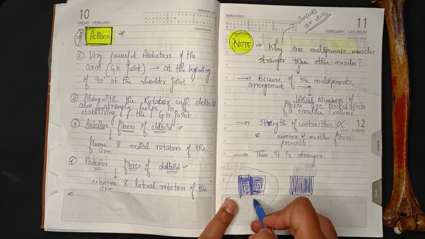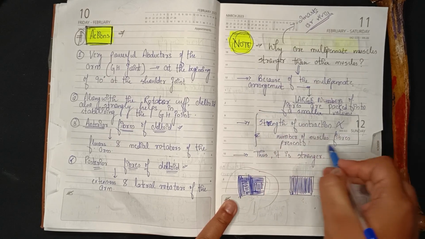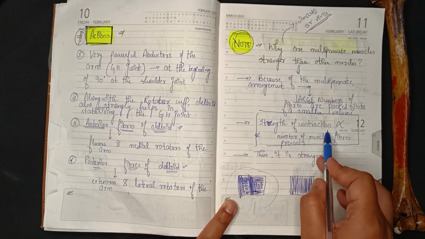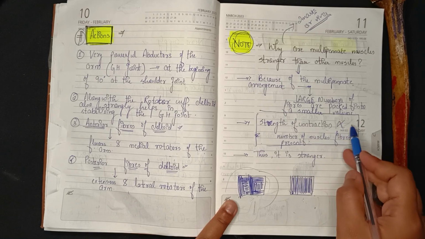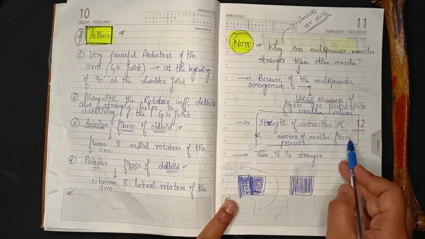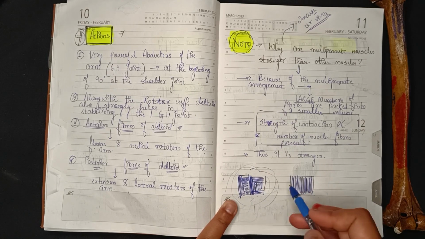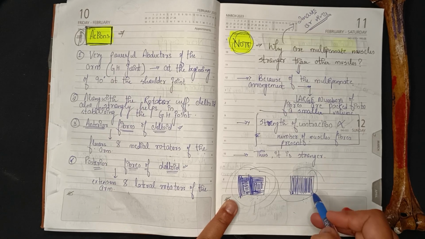And we know that the strength of a muscle contraction, any muscle contraction, is directly proportional to the number of muscle fibers present. So here the muscle fibers are higher, so the strength will be higher, and here the muscle fibers are lower, so the strength will be relatively lower.